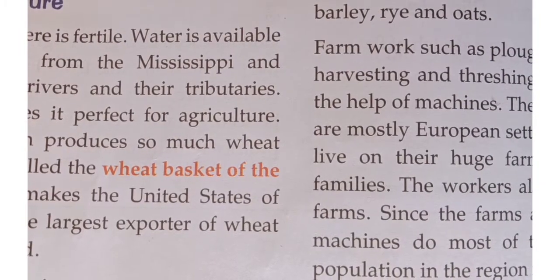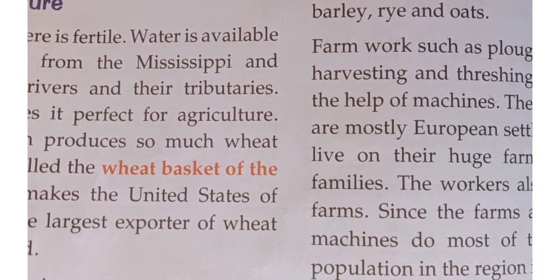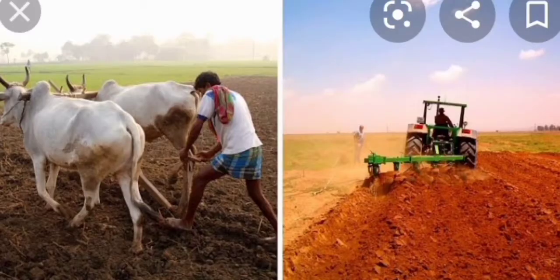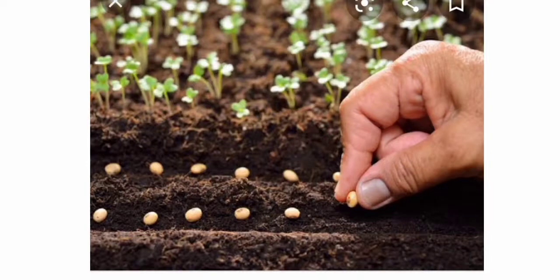The other main crops are maize, barley, rye and oats. Farm work such as plotting the land is done with a machine. In the picture you can see it is plotting a land. And then sowing of seeds. They use a machine for sowing the seeds. This is a picture of sowing the seeds.